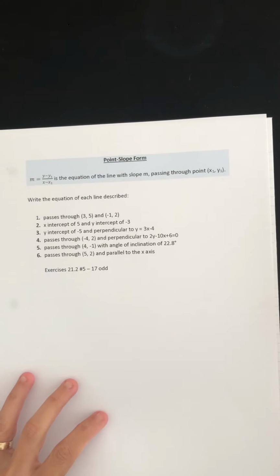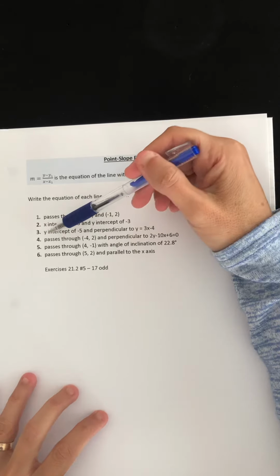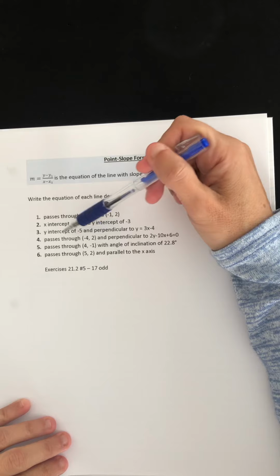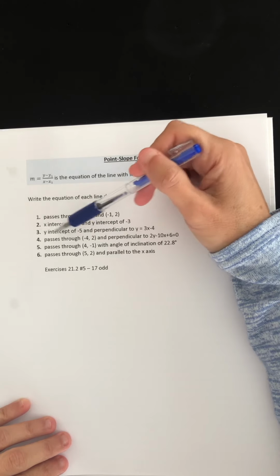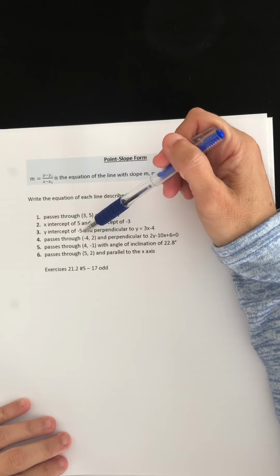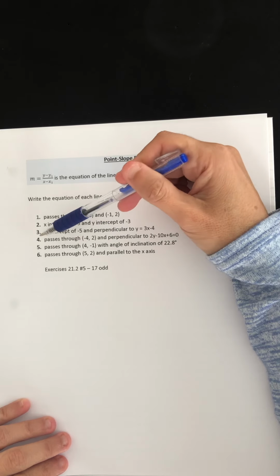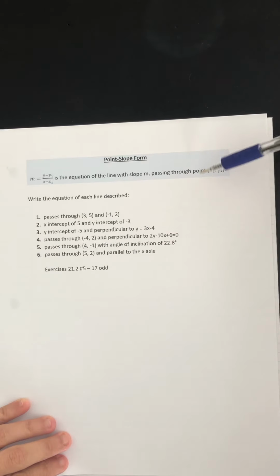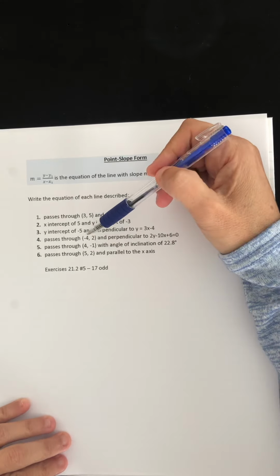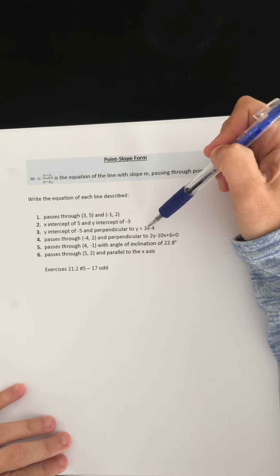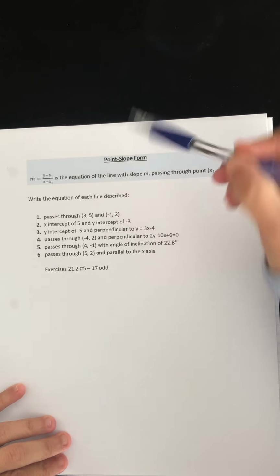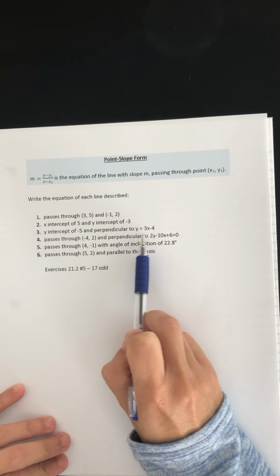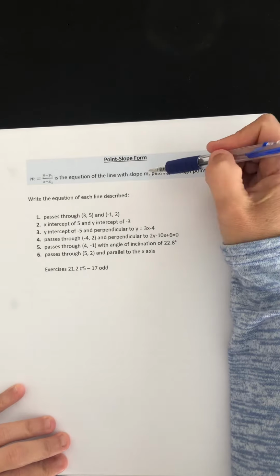In example 3, what do we have? The line has a y-intercept of negative 5. So we know right away that that corresponds to the point 0, negative 5. And therefore, that can be our x1, y1. Okay? The line is perpendicular to y equals 3x minus 4. So hopefully this part here will provide us information about the slope because we need to know m.